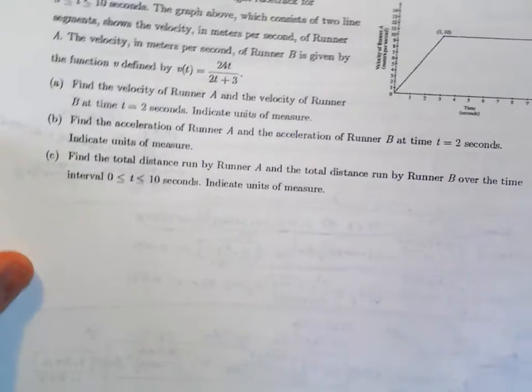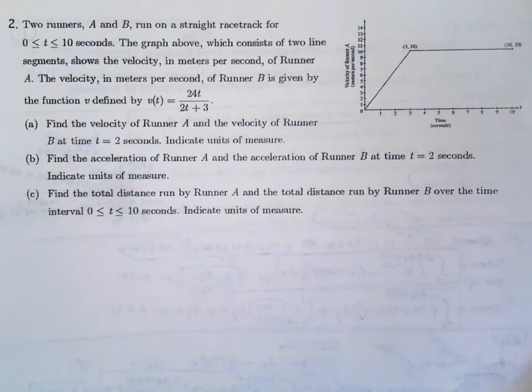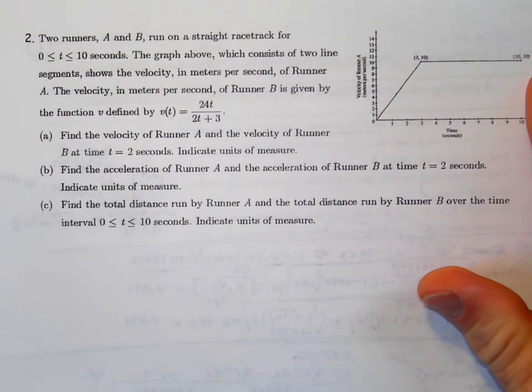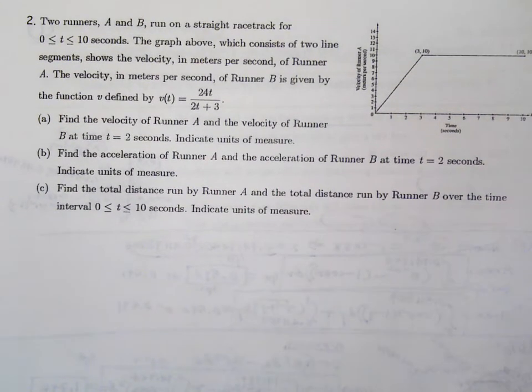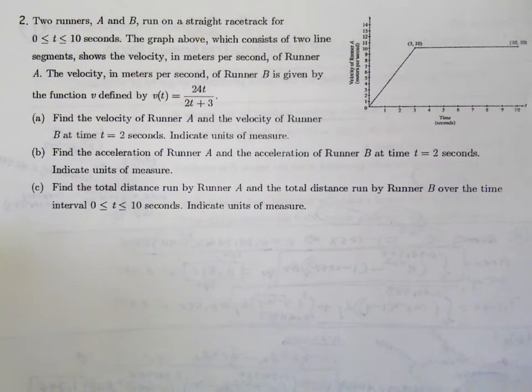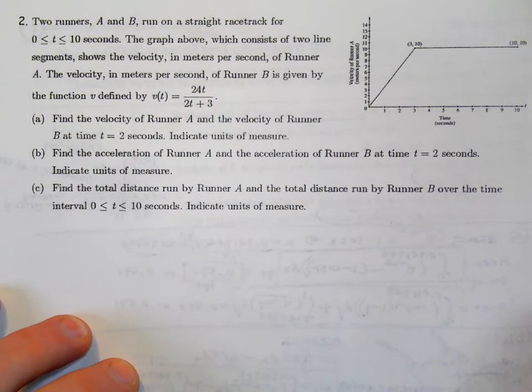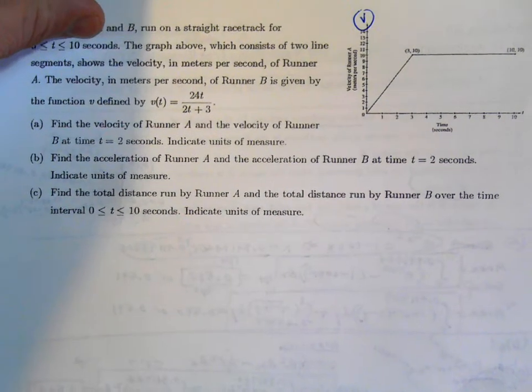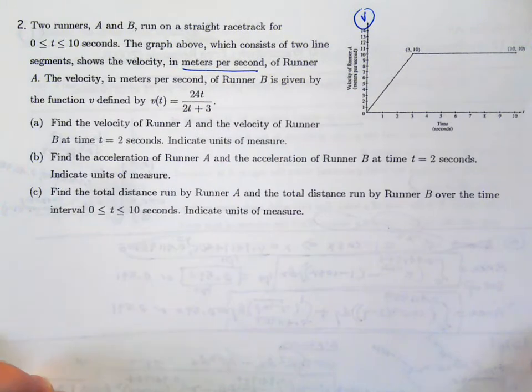Problem 2, we have another calculator problem. It says two runners, A and B, run on a straight racetrack for 0 to 10 seconds. So right now you should be thinking, oh, this is rectilinear motion. This is one-dimensional motion. So I'm going to have to use that information. The graph above, which consists of 2 line segments, so it's a piecewise graph, shows the velocity. So this is the velocity in meters per second. So we're going to have to put units in our answers.